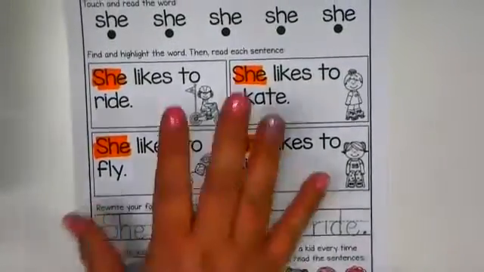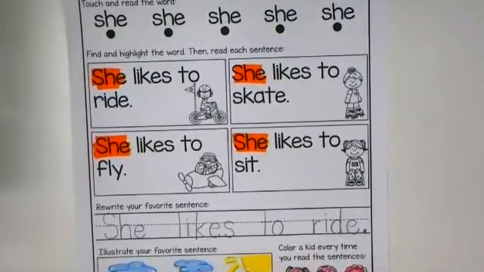All right, so today we worked with the sight word she. So now you can start looking for this word when you're reading books or you're out and about and you see that word and you're like, I know what that word says. It says she. All right, so let me go ahead and change this over.